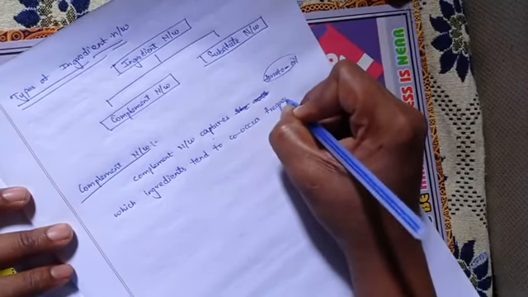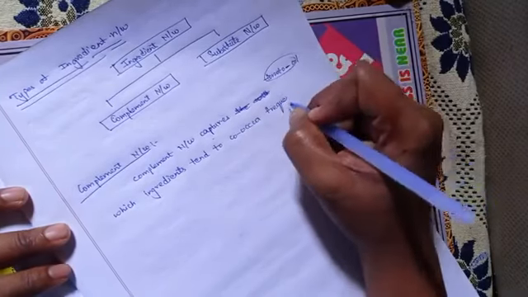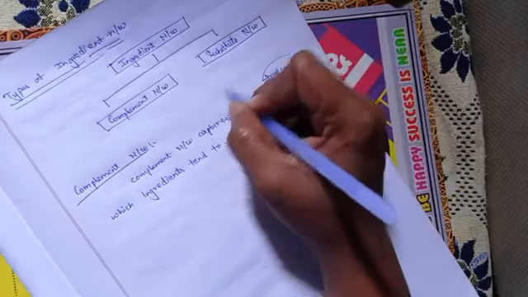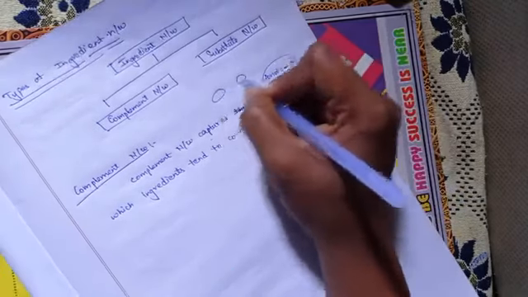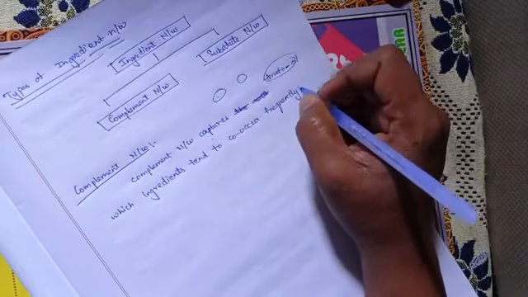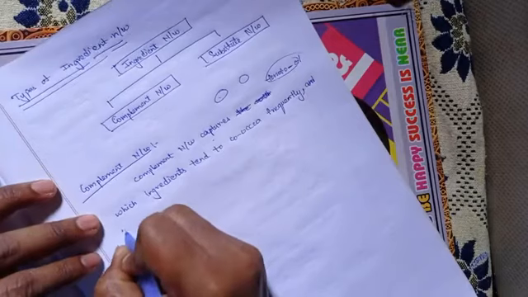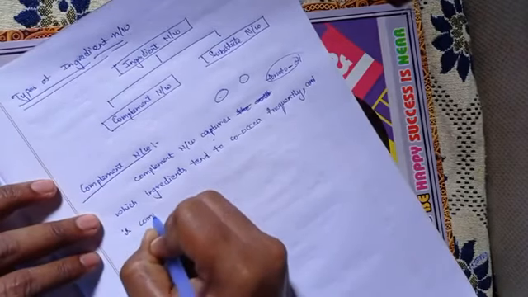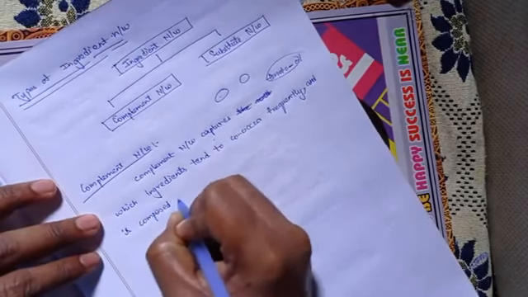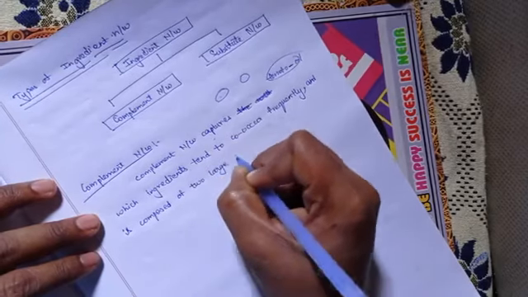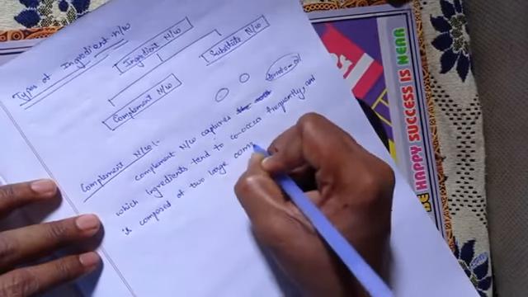We'll be having two items or nodes, and we'll be dealing with how much one is influencing the other. It is frequent and is composed of two large communities.